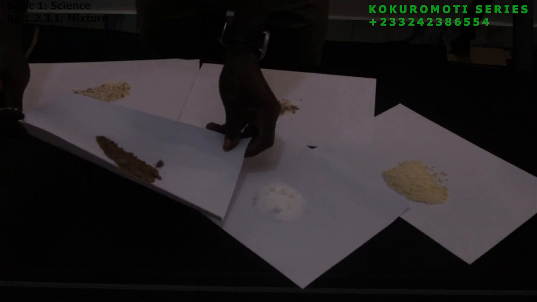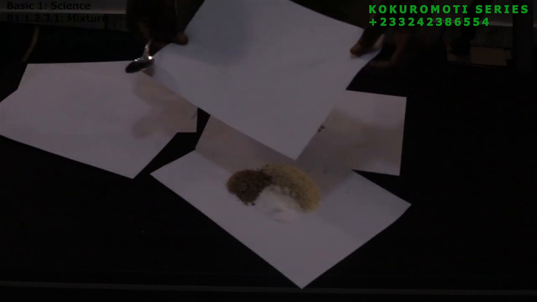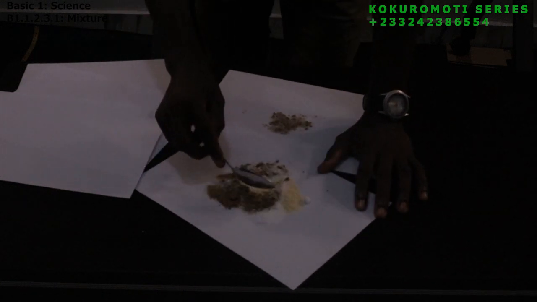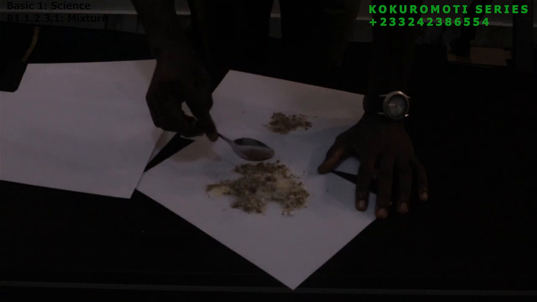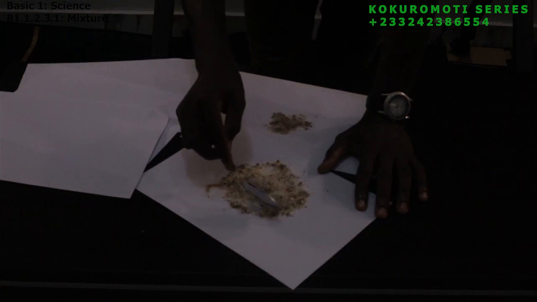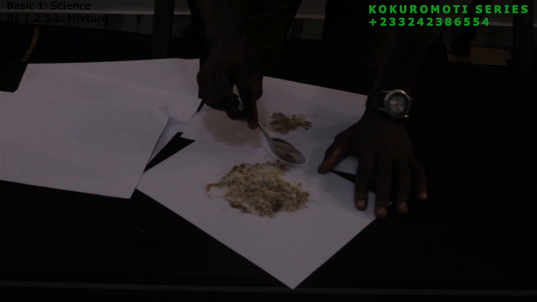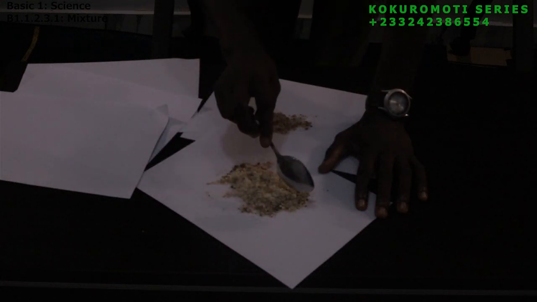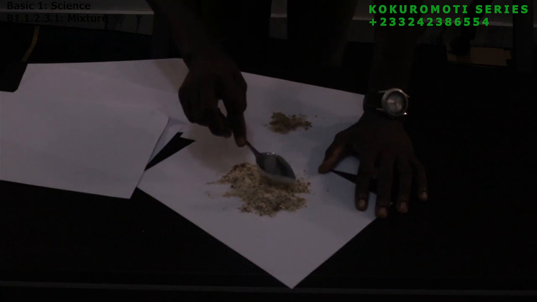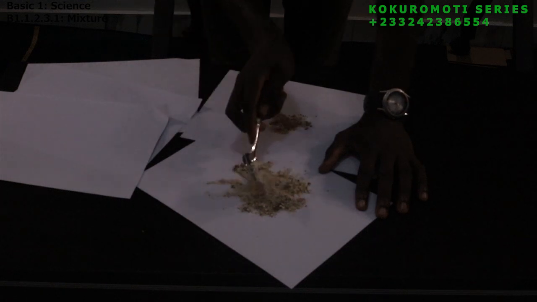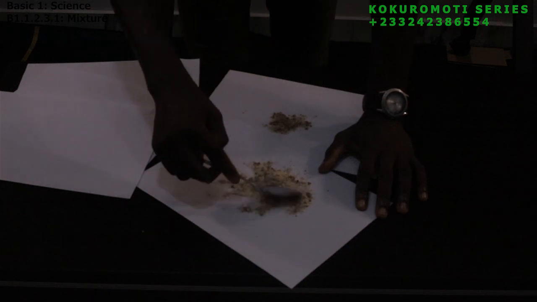So let me put all together and mix them. Now, is this a mixture or not a mixture? The answer is this is a mixture. Why is it a mixture? Because it contains 3 materials that have been mixed together, or that have been put together. So this is what we call a mixture.